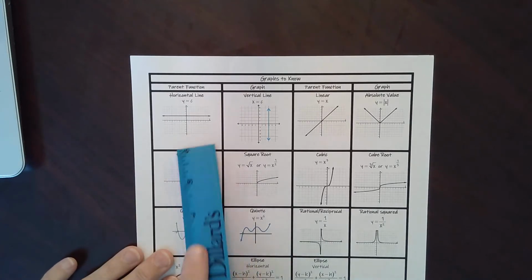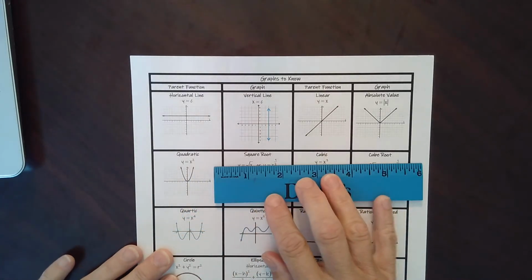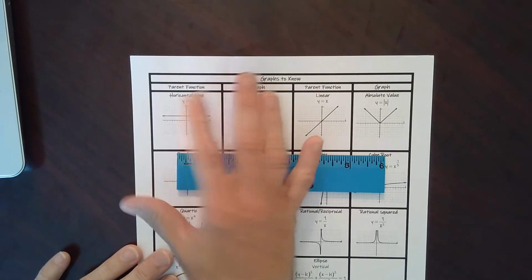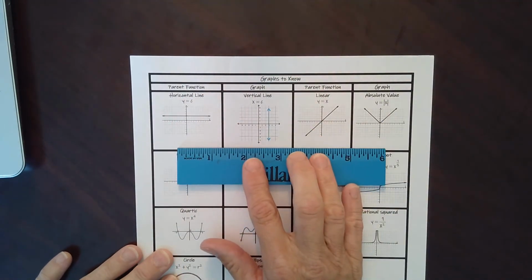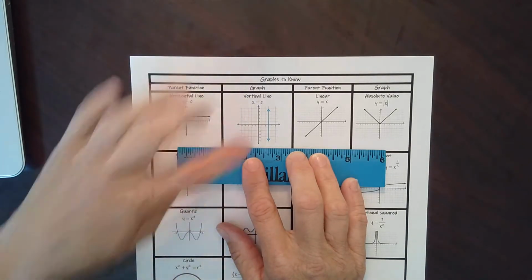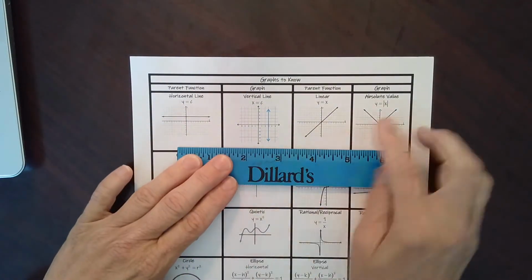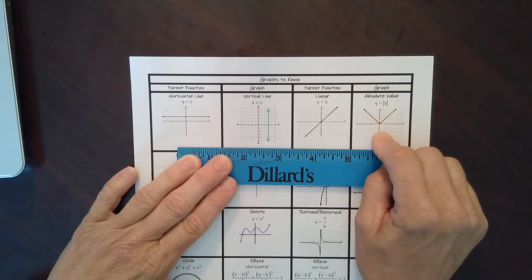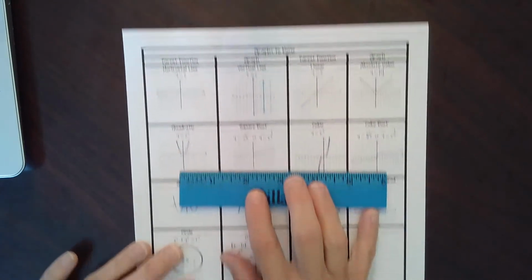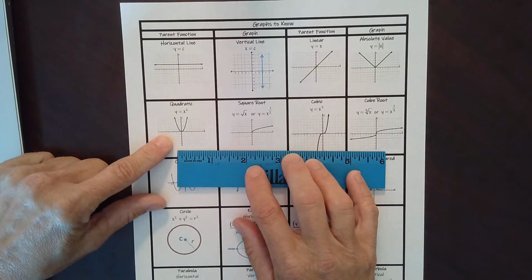And so, looking at these examples, the top line, you've got a horizontal line, its equation is in the form y equals c. A vertical line, its equation is x equals c. You've got a linear function, y equals x, and then you've got y equals the absolute value of x, which has the shape of a V. And then you move down and you look at quadratic. That one should be very familiar.